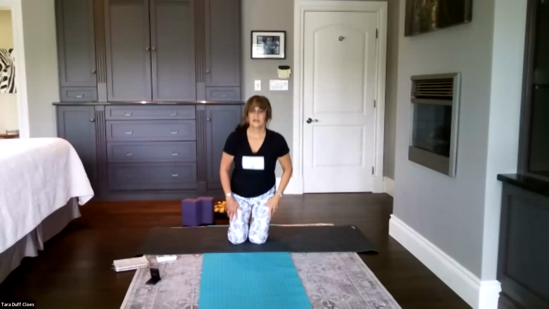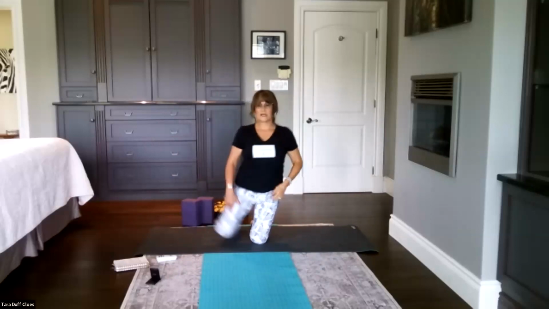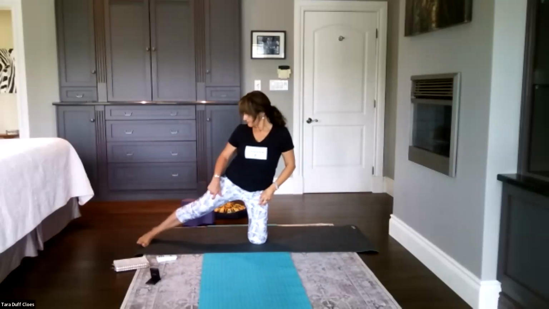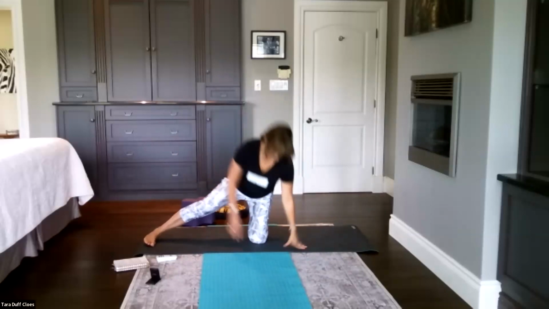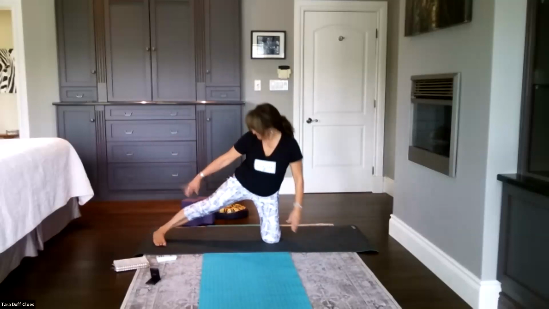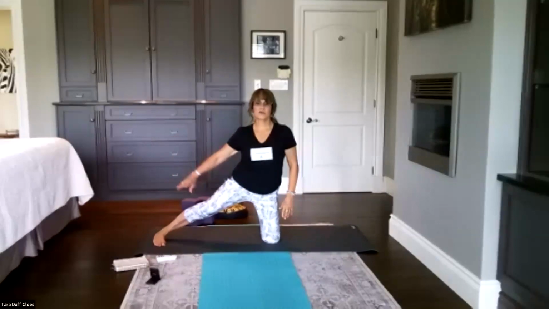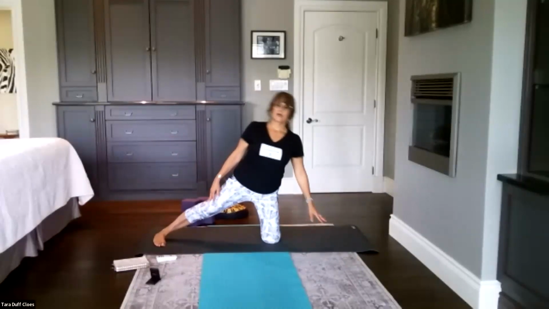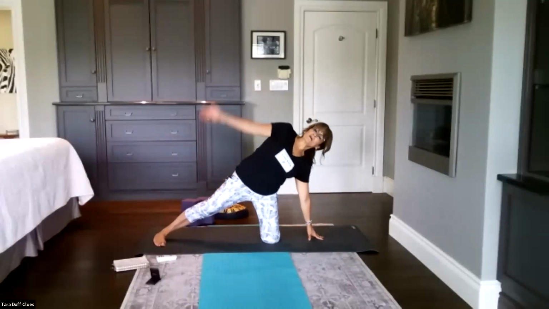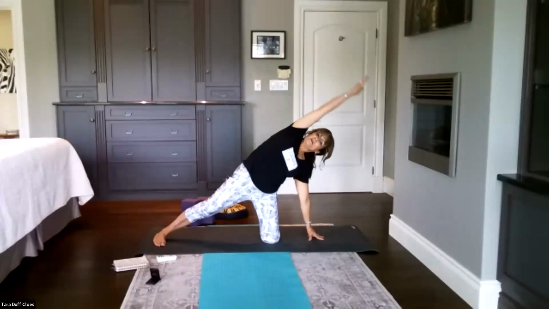Both knees to the earth. And now extend left leg. So that left foot is rotated, big toes are rotated in. Right hand to the earth or on a block. Left arm alongside the ear. Can you look up to your fingertips, or what's better, looking to the side or even looking down?